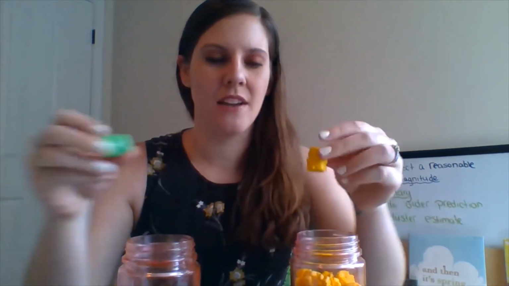I have one jar with blue and yellow bears, and I have one jar with red bears. Now we know that our bears are the same size. If it's red, if it's green, they're all the same. But does the color really matter? Or does the size matter? The color doesn't matter at all. It could be purple, white, blue, any color. But if they're the same size, then that's all that matters because we want to make sure that our set has the same number of items in it.